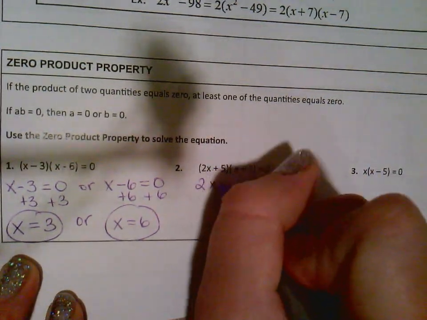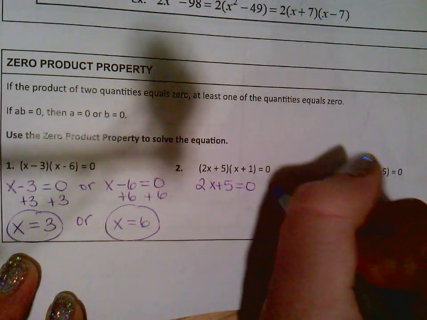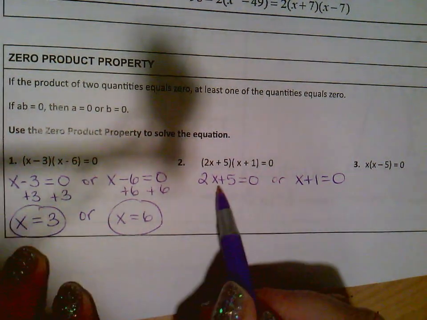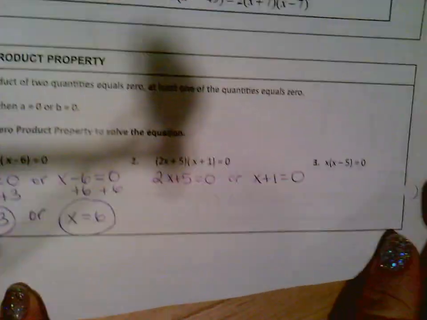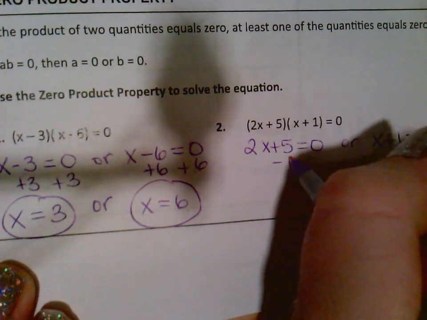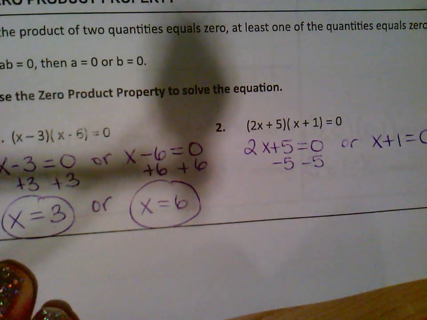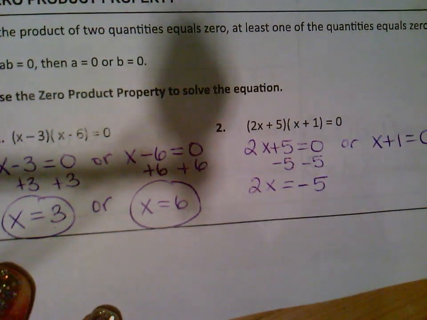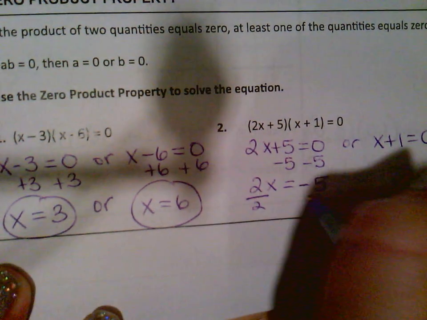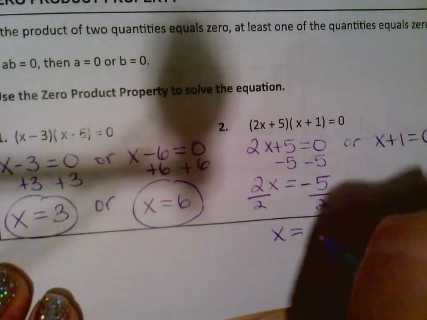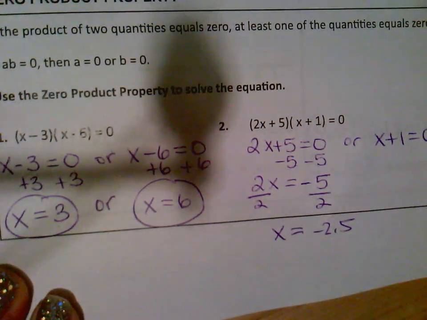2x plus 5 must equal 0, or x plus 1 must equal 0. This is a good example that you'll want to write out using an equation because it's harder to do in your head. So how am I going to solve this? I need to get x by itself. So my first step would be to subtract 5 to the other side of the equation. So 2x equals negative 5. Now I have to divide by 2 on both sides of the equation. So you can leave your answer either as negative 5 halves or that's equal to negative 2.5.